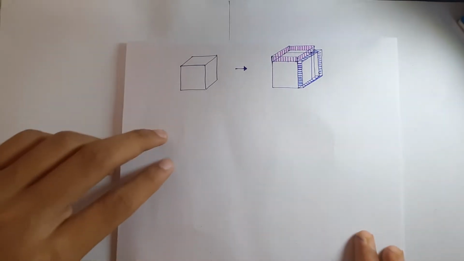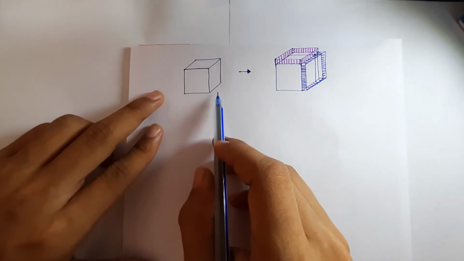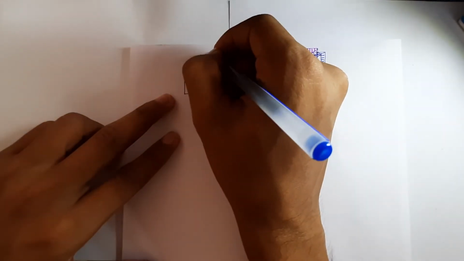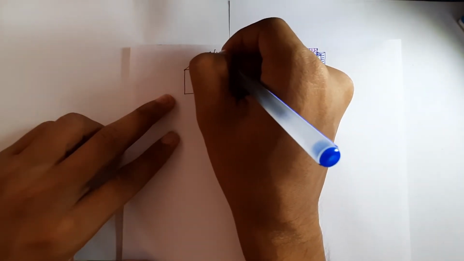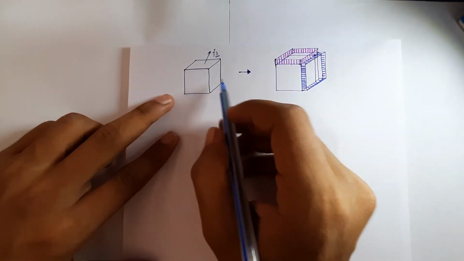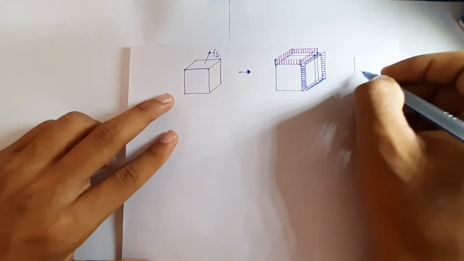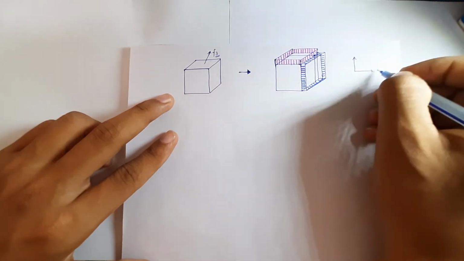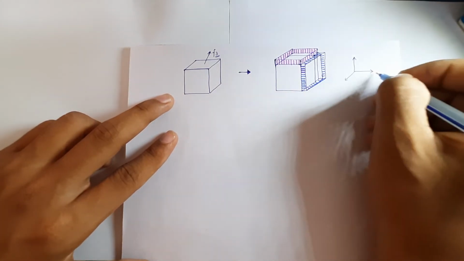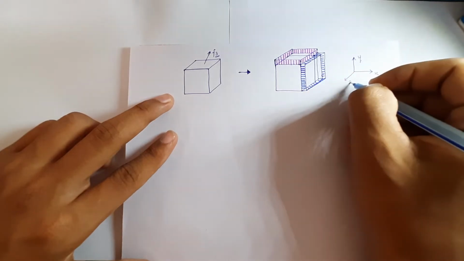So here, before starting the derivation, I want to show you that under the application of this internal force on the infinitesimally small area dA, all the sides, meaning all these sides. Let me make the coordinate axes so that it will be more clear. So this is the x-axis, this is the y-axis, and this is the z-axis.